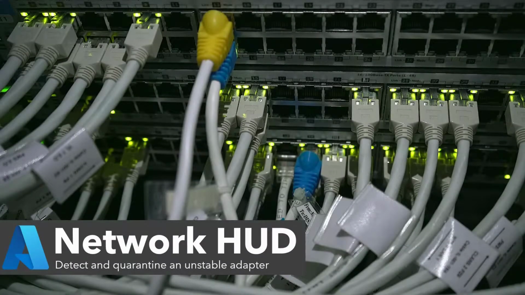In this video, you've seen how unstable adapters can affect the performance of your VMs, containers, or hosts in your cluster. Now, with Network HUD on Azure Stack HCI, we can quickly detect this issue and quarantine the unstable adapter. Stay tuned to find out more about how Network HUD will make diagnostic issues visible on Azure Stack HCI.